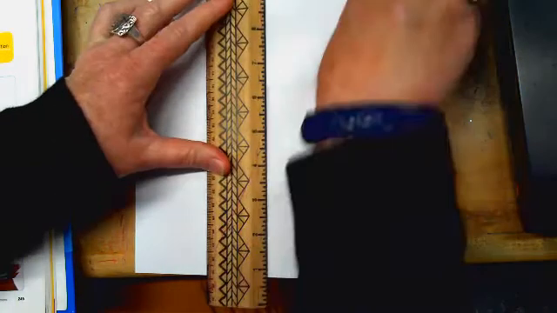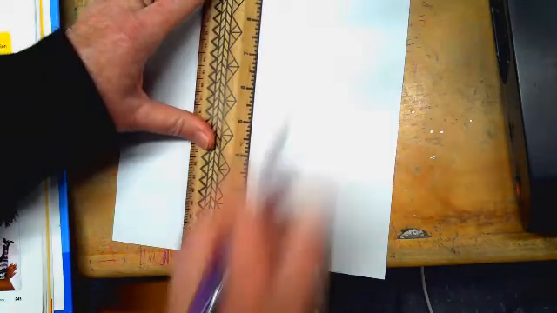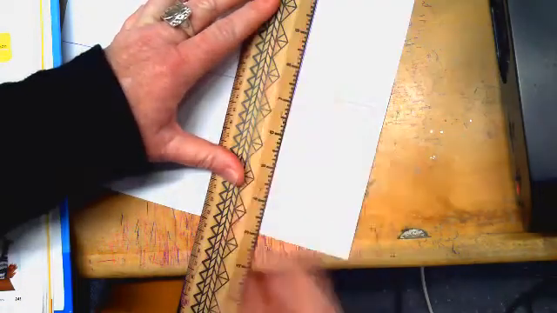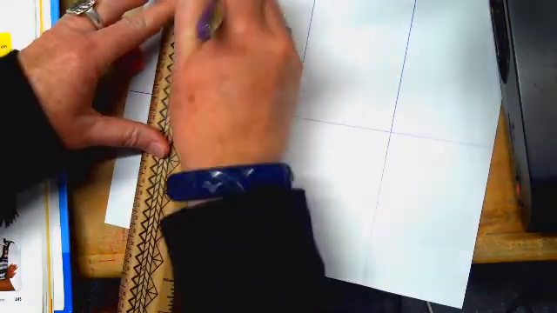And I'm going to actually draw the lines on here too. Ooh, my pen's just about ready to die. Oh, okay. So I'm going to get rid of this pen and grab another one.